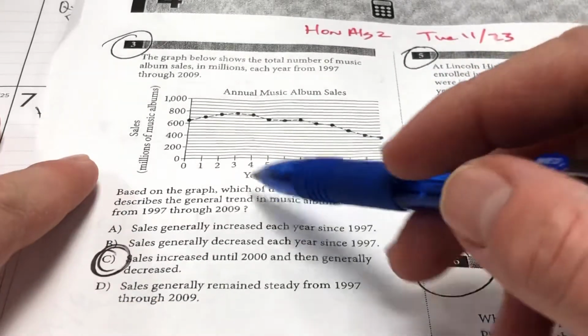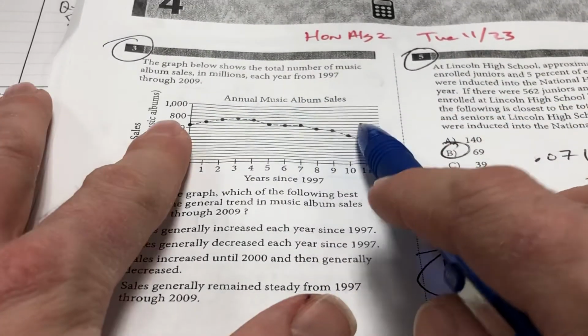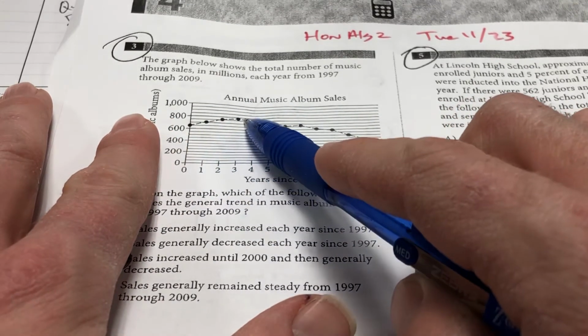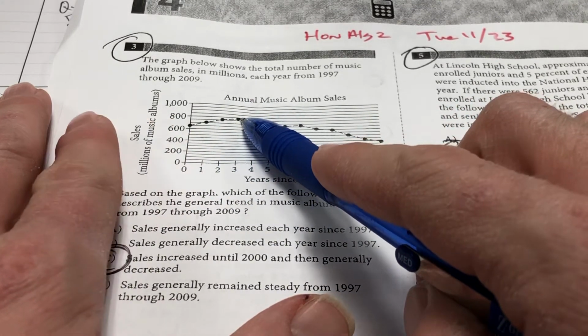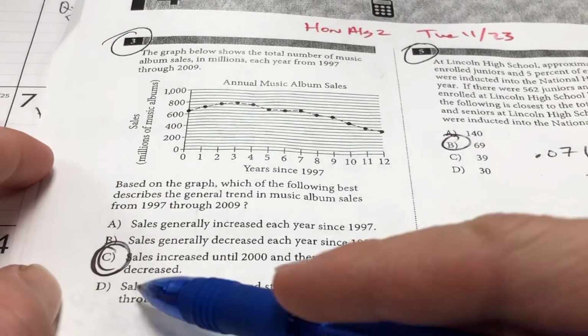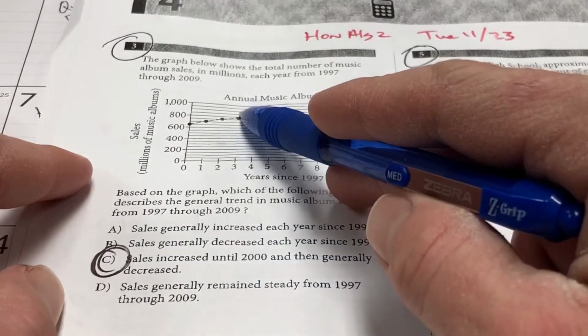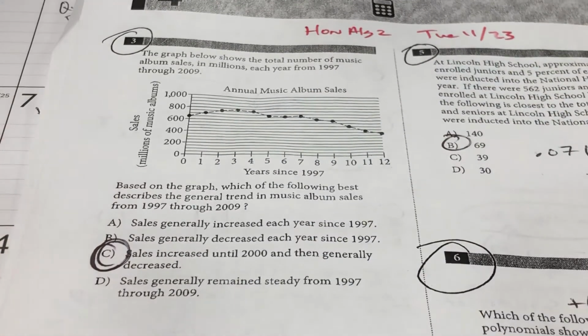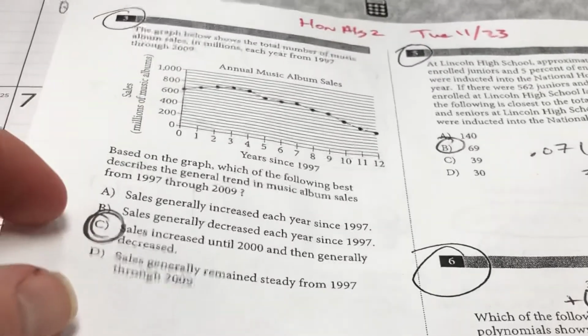All right, so what is going on? They're a big fan of relatively easy to read graphs. So music sales increased till there, and then started their decline. Sales increased until year 3. 3 plus 1997 is the year 2000, and then decreased from there.